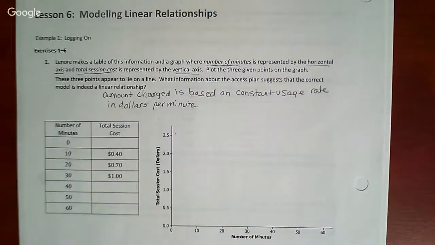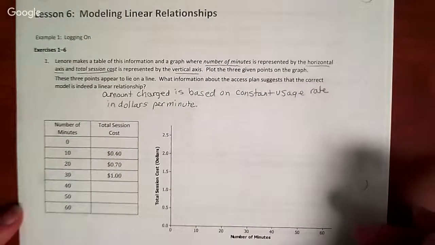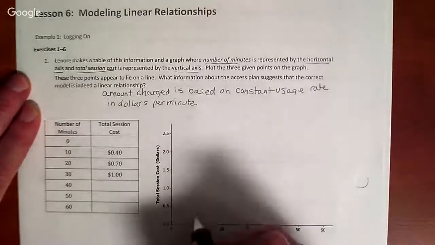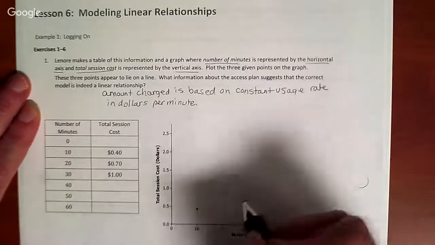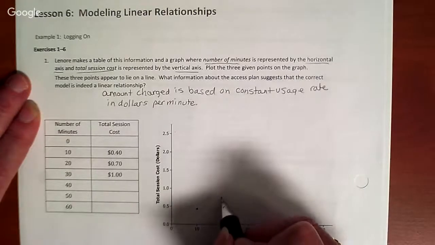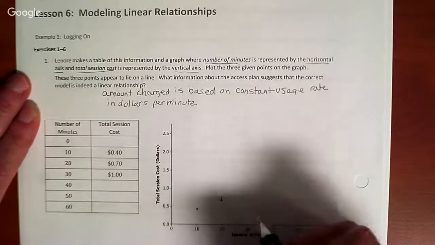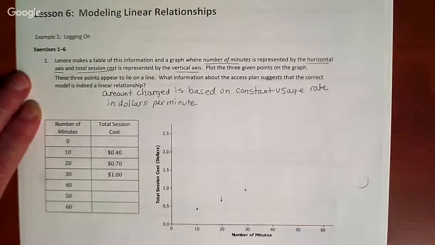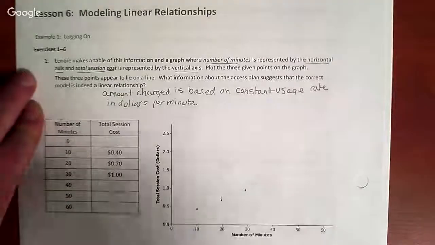So the first thing it says is, what information, so these points appear on the line. So let's plot these first. So 10 goes to about 40, which is about here. 20 goes to about 70, which is about here. And then 30 goes to $1, which is here. I know it's kind of hard to see this.